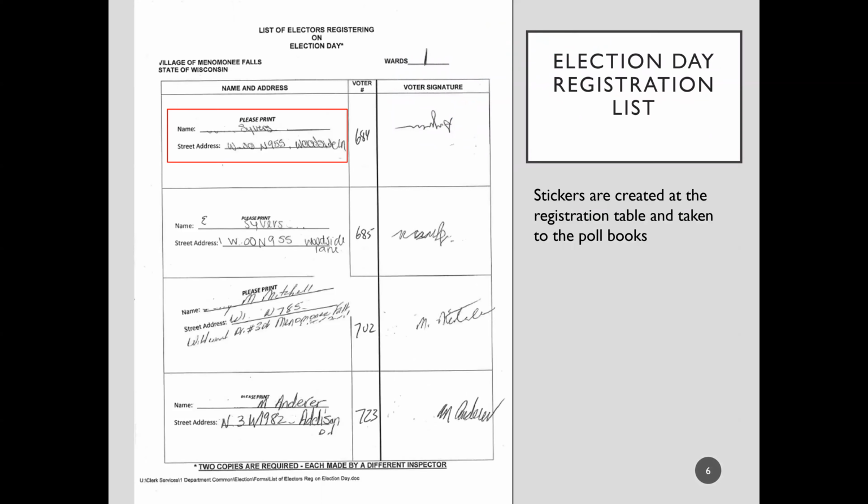The Election Day registration log. So at the registration table, there are 2 stickers. They should be filling out these stickers so when they take them to the poll book, they can put them on this log. So they'll be putting their name and street address. Please make sure that these are written legibly. If it cannot be read, please rewrite it next to it so we know exactly what the address and the voter's name is. You'll give them a voter number from the voter grid or the number grid, and then they will sign just like they would a normal poll book upside down.